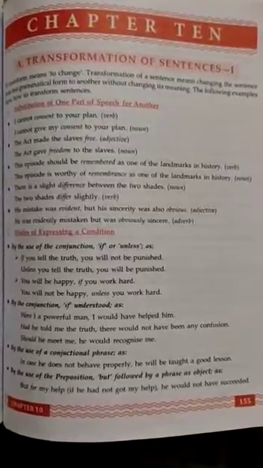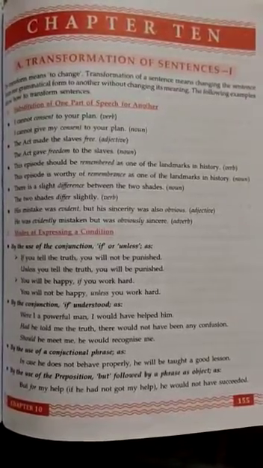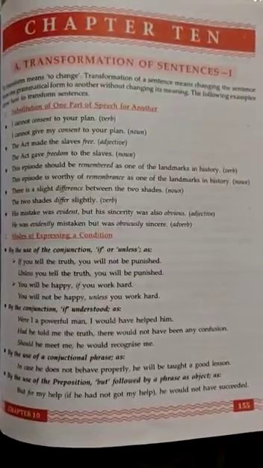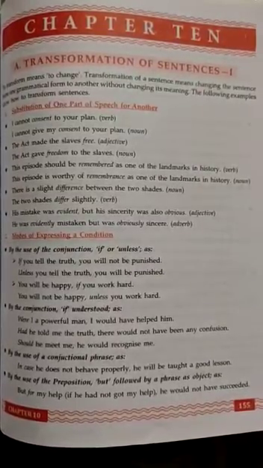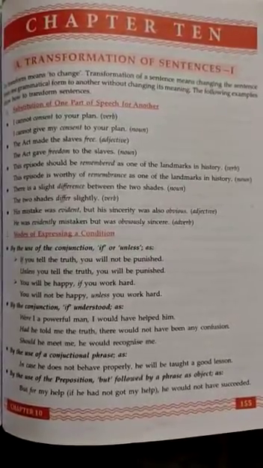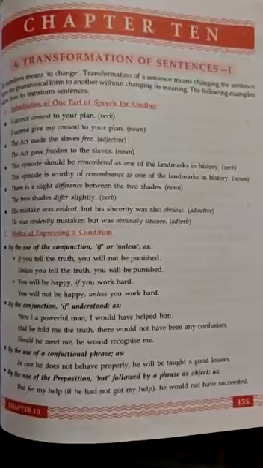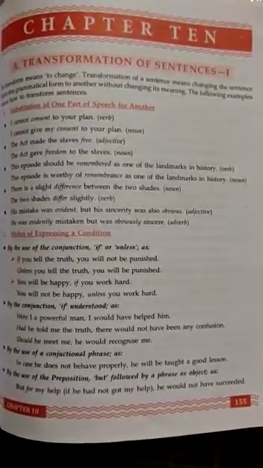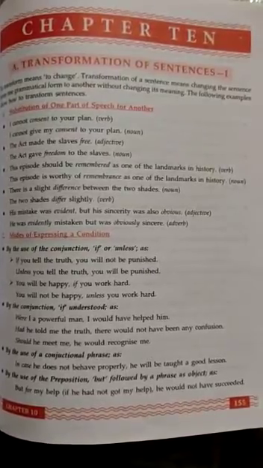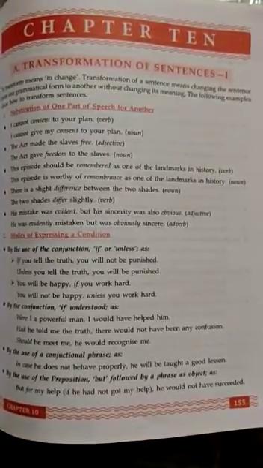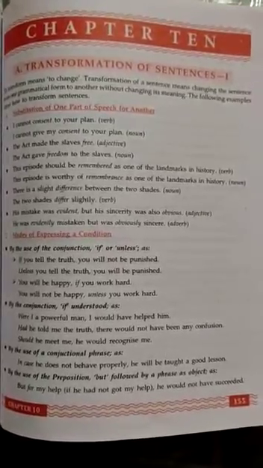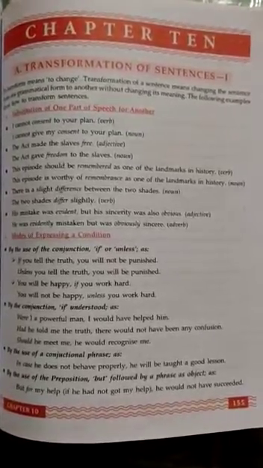Another example of the same: the act made the slaves free. Here free is playing the role of an adjective, and suppose we are going to use a noun instead of the adjective. So how can we use it? The act gave freedom to the slaves. The meaning of the sentence is not changed. So hope you have understood this one.